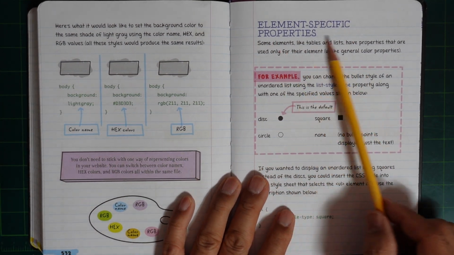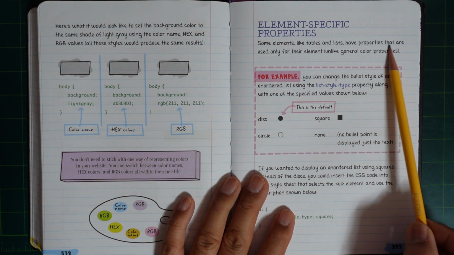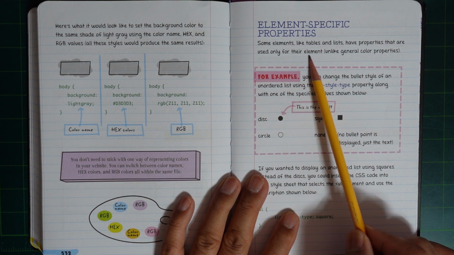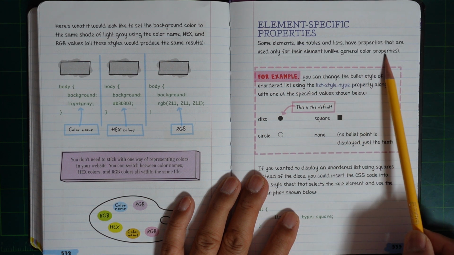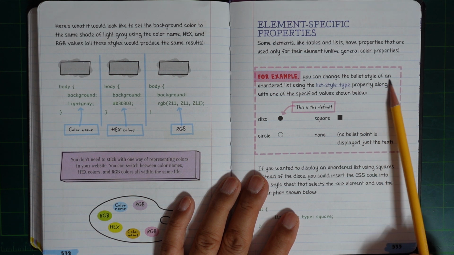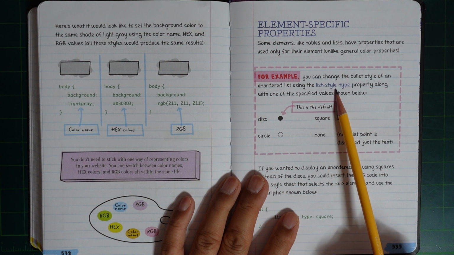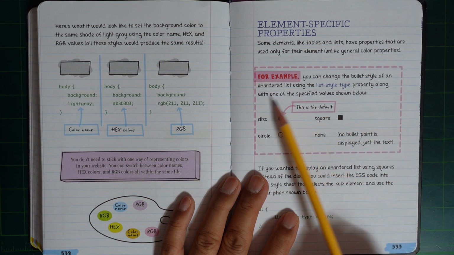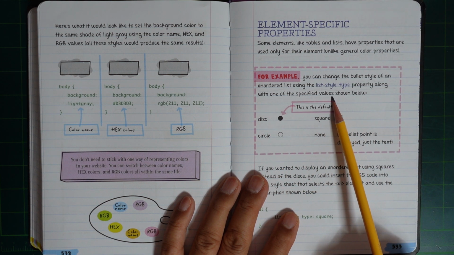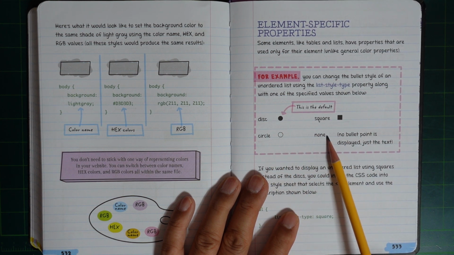Element-specific properties. Some elements like table and list have properties that are used only for their element, unlike general color properties. For example, you can change the bullet style of the unordered list using the list-style-type property along with one of the specified values shown below: disc, square, circle, none.